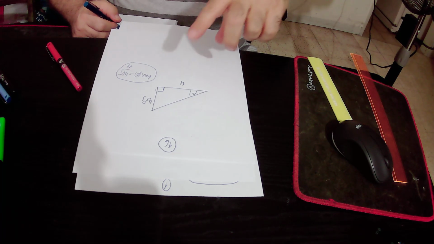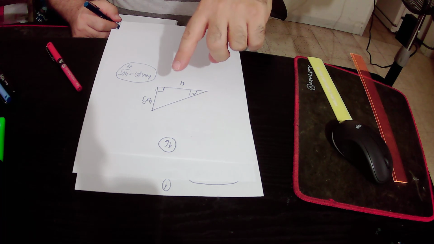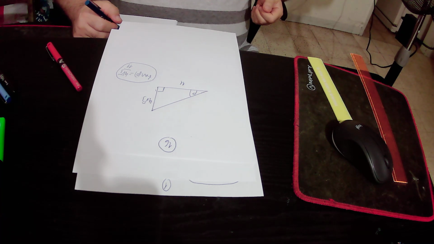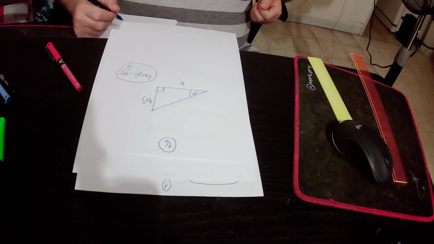And if we want to find the hypotenuse of this right triangle, according to the Pythagorean theorem, the square of the hypotenuse equals the sum of the squares of the perpendicular sides.